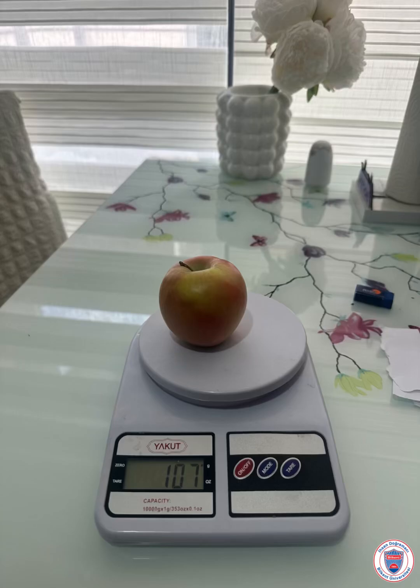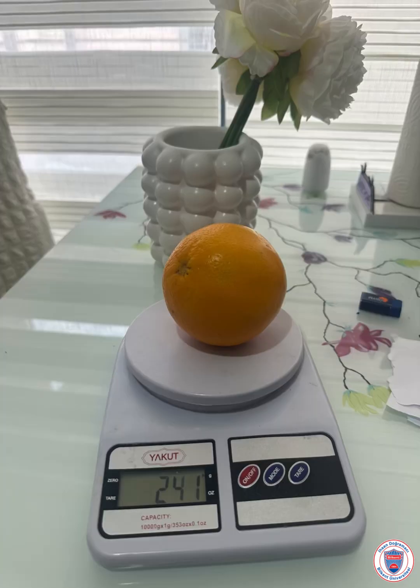To test this principle, I used the following materials: a meter stick to mark the heights on a vertical surface, an apple and an orange, an electronic scale to measure the weight of these objects, and also a phone to record the process. First, I measured the weights of the apple and orange. The apple was almost 100 grams and the orange was almost 250 grams.